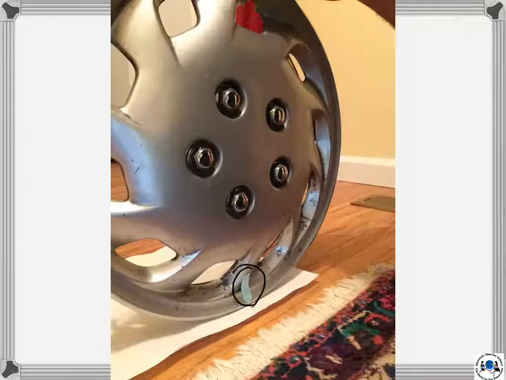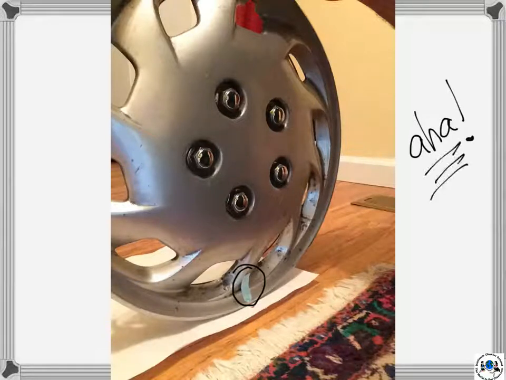I really highly recommend that you do this at home with any round object you may have in the house. This whole activity is a lot of fun, and it really does bring up a real aha moment, like, wow, I can't believe that. So pick a point on the round object, in this case my hubcap.